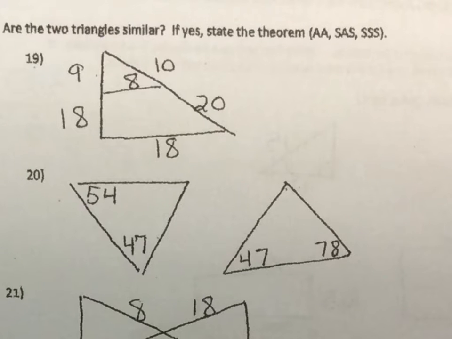Okay, so we need to determine whether these two triangles are similar. First we need to recognize which two triangles we have. Notice that we have one big triangle here and one little triangle here. I think it is easier for me to rewrite those two triangles so I can see exactly which side goes with which side.